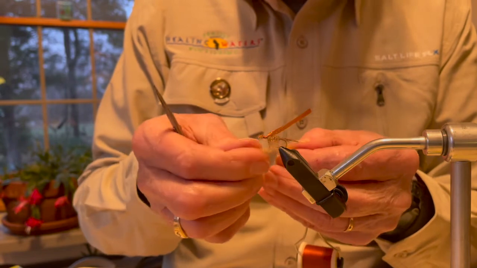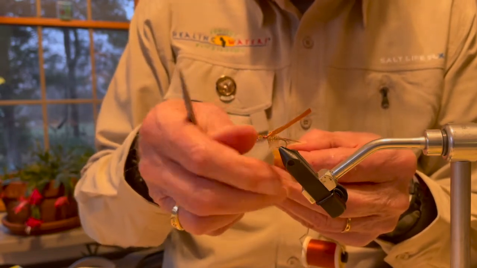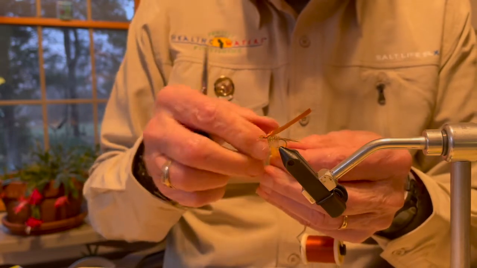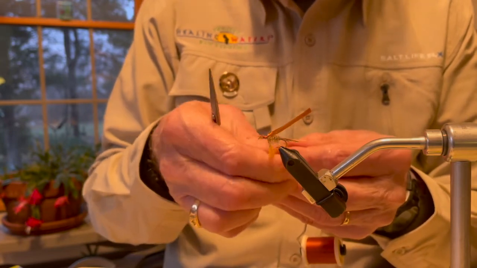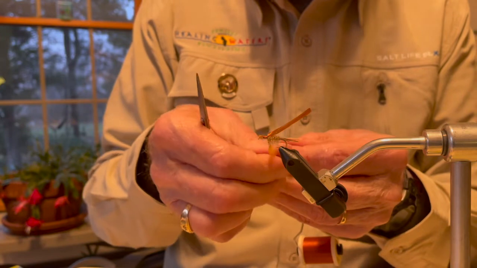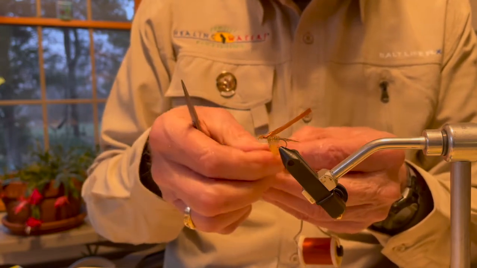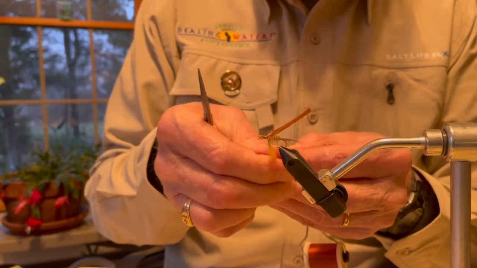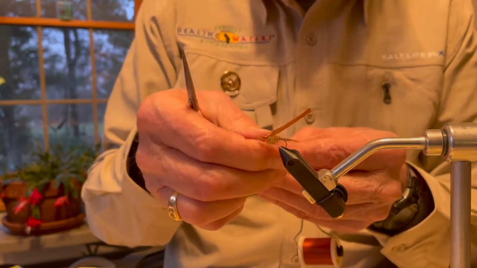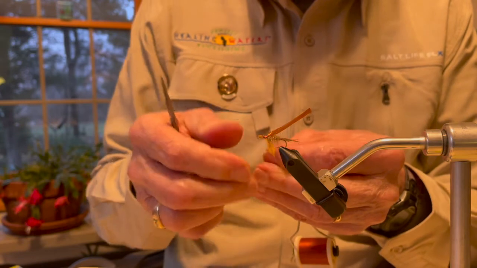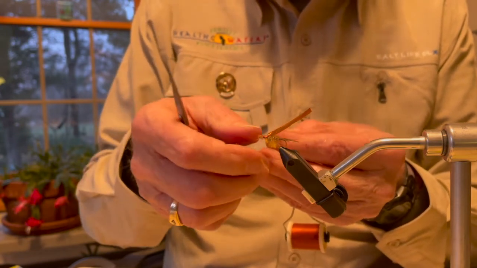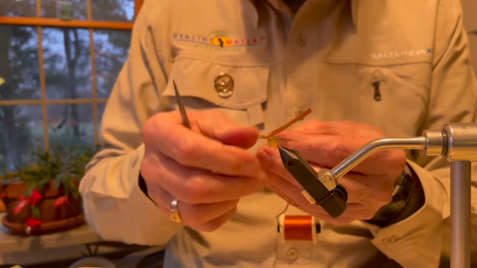So I'll wet my thumb a little bit, between my thumb and my finger, and spin on some of that dubbing. Again, always in the counterclockwise direction. As I mentioned before, if you do it in the clockwise direction, then as you're wrapping the dubbing on, it tends to come unraveled. So I just slide that up. You can always slide the dubbing up and down, so don't feel that it's stationed in one place.